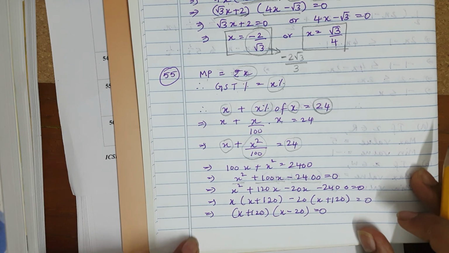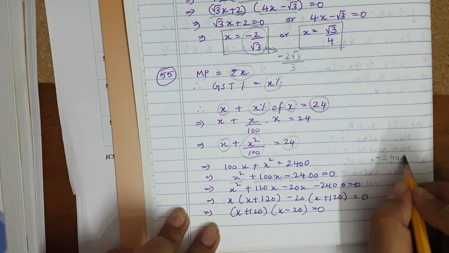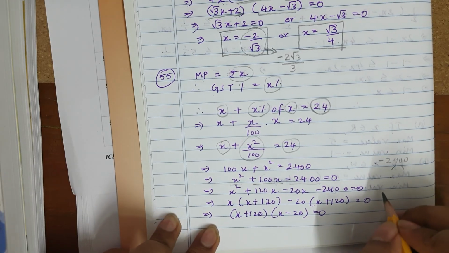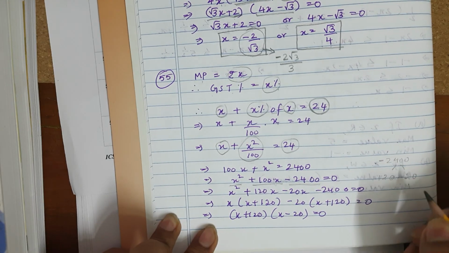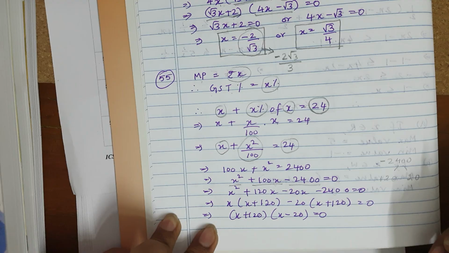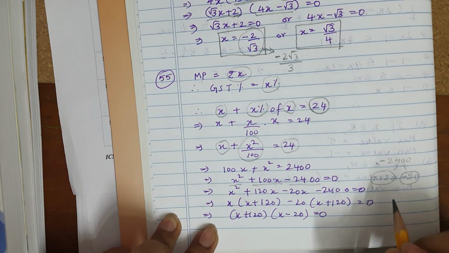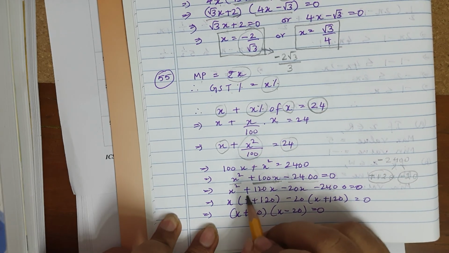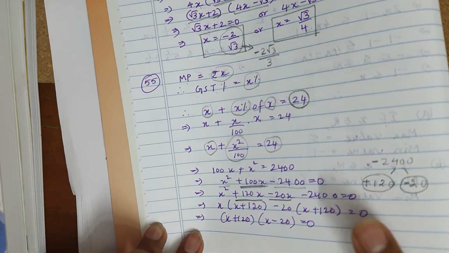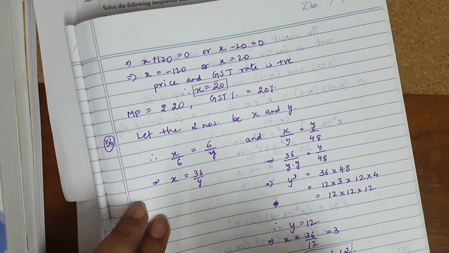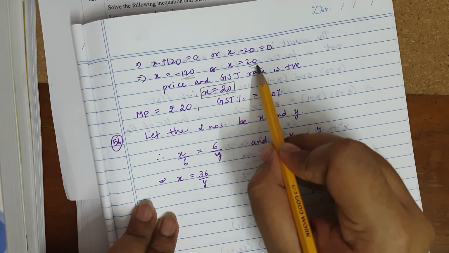Again, here I am splitting the middle term. I need the product of two numbers as minus 2400. By trial and error, the two numbers I can think of are 120 and 20. Product is negative, sum is positive. So the larger number, let it be positive, the smaller number, let it be negative. So 100x, I can split as plus 120x minus 20x. And then if I factorize further, I will get two values of x. One is minus 120 and another is 20.